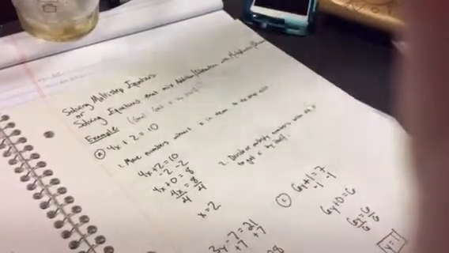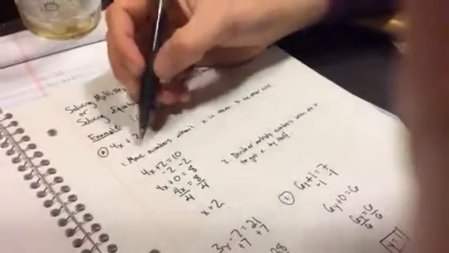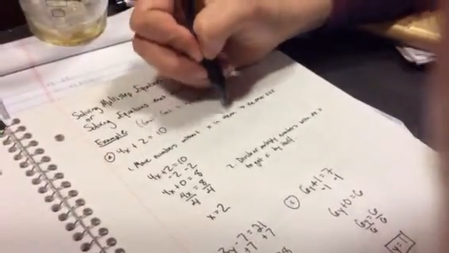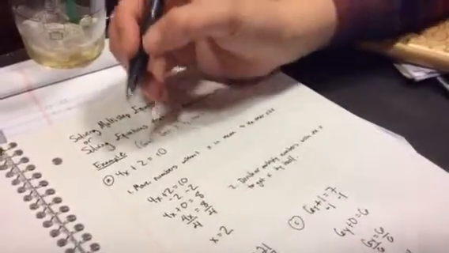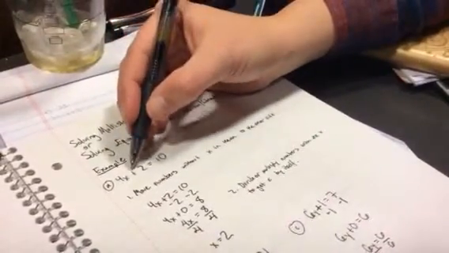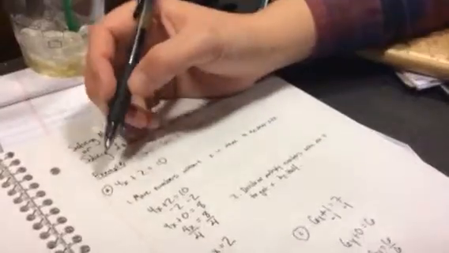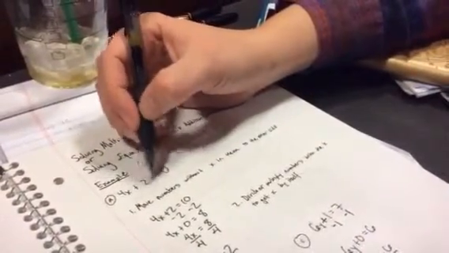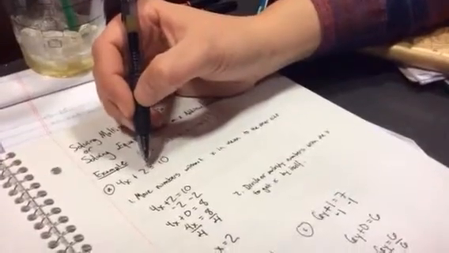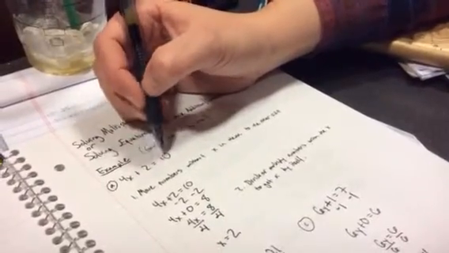The first thing that you should always do is move numbers that don't have the x in them to the other side first. So we should identify the numbers that don't have x in them, and we should move them to the side without the x on it. So we have this 4x plus 2. This is the side with our x on it. And we notice this plus 2 doesn't have an x in it, so we want to move this to the other side.